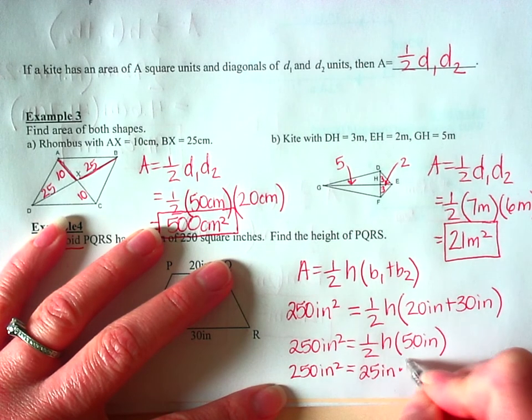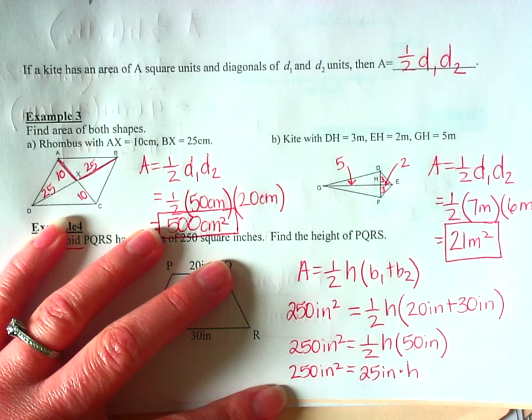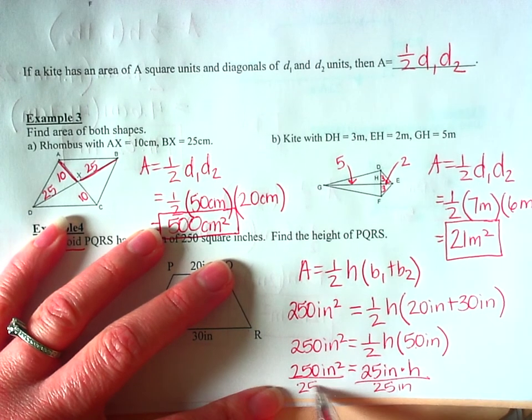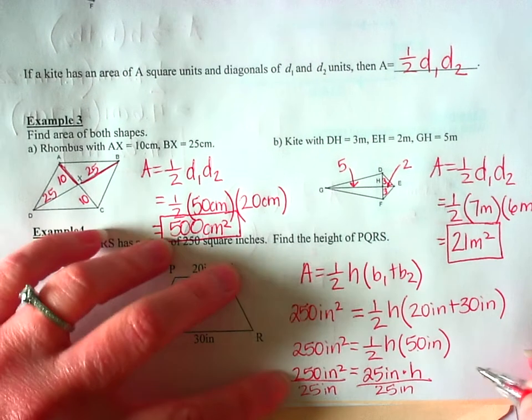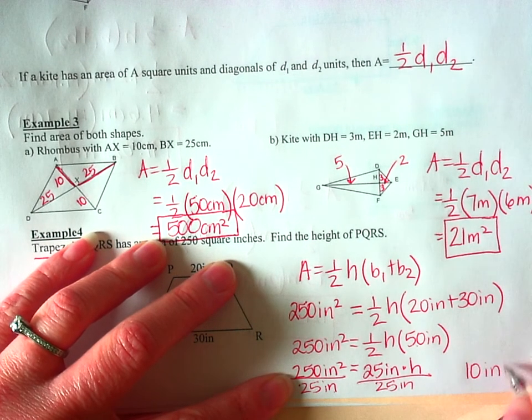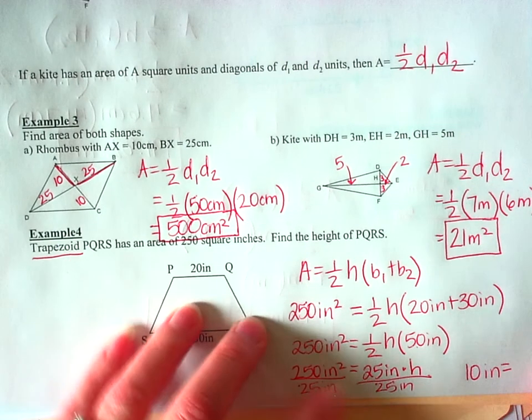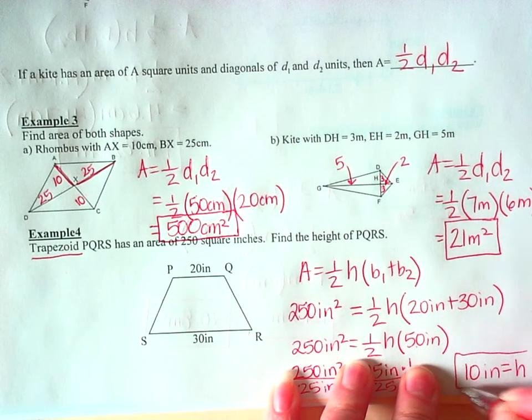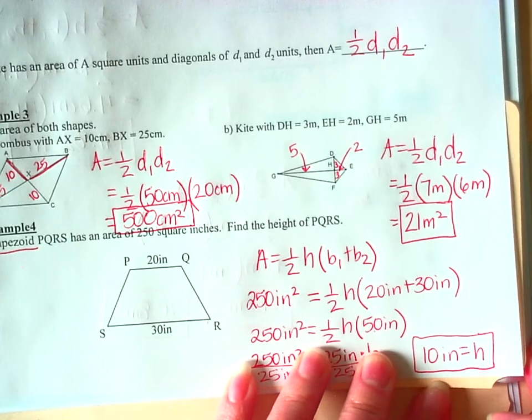And then times height. And then I will divide both sides by 25 inches. Okay, on the left side, I get 10 inches squared divided by inches gives you inches. And then on the right side, everything cancels except for the h. So we have h left over. So my height is 10 inches.